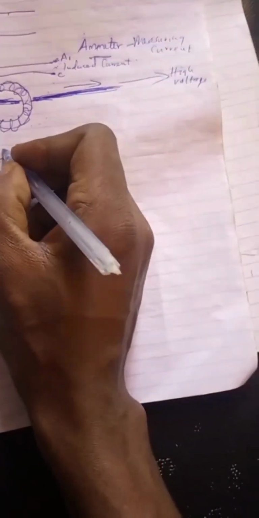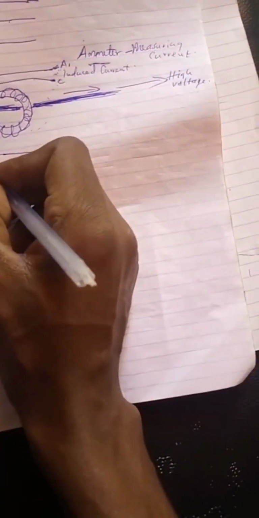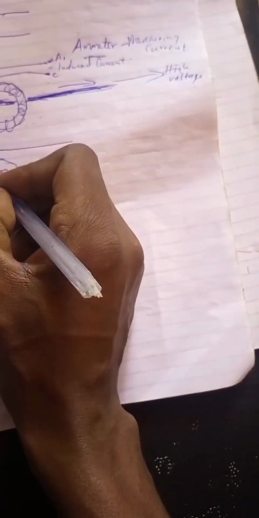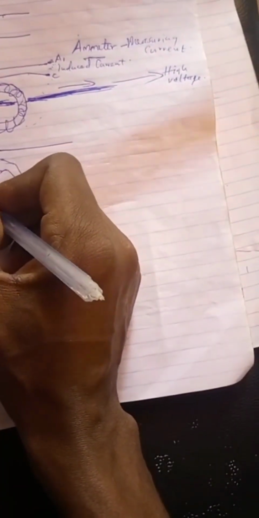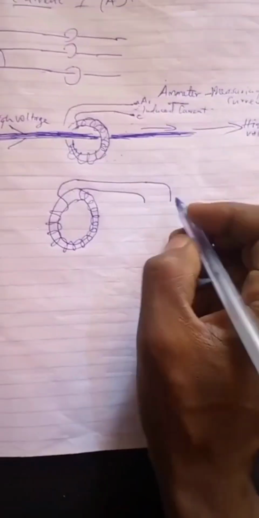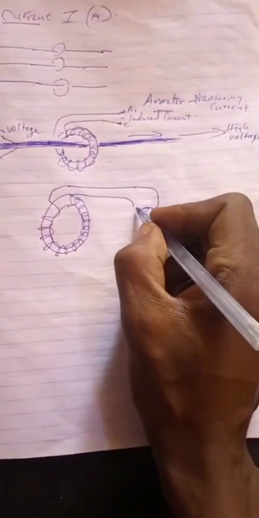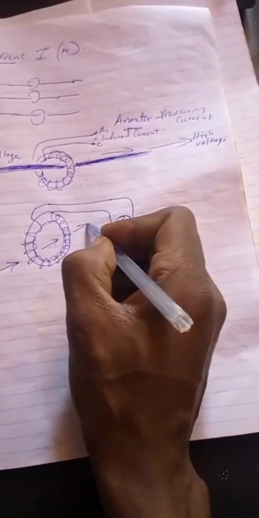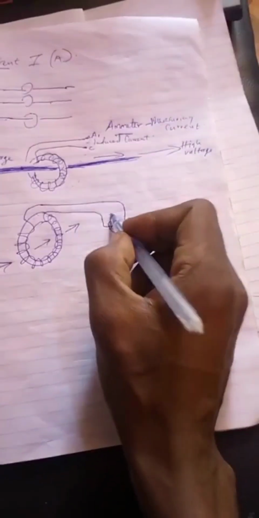Then I can have a conductor, let's say, coiling like this. If we place an ammeter here and then put current here like this, it will give us a reading.